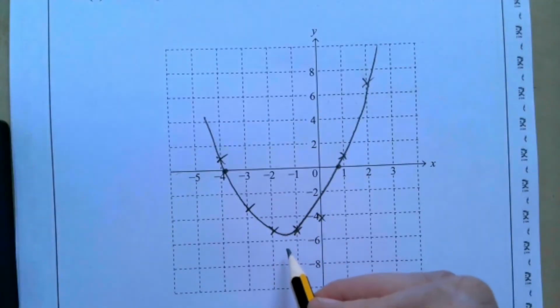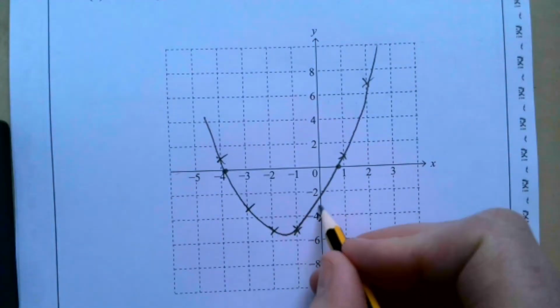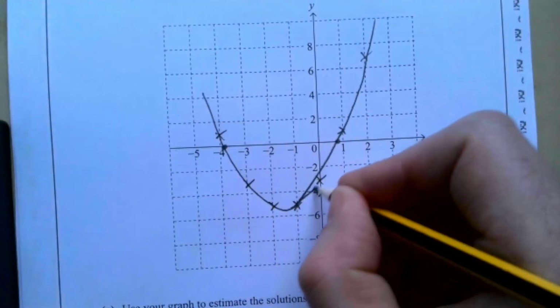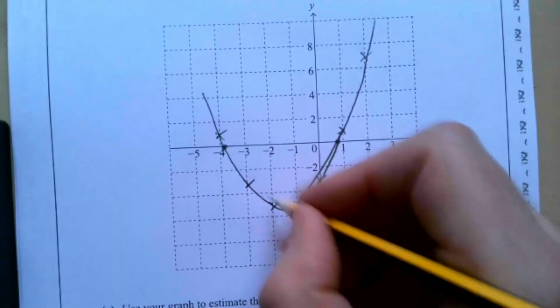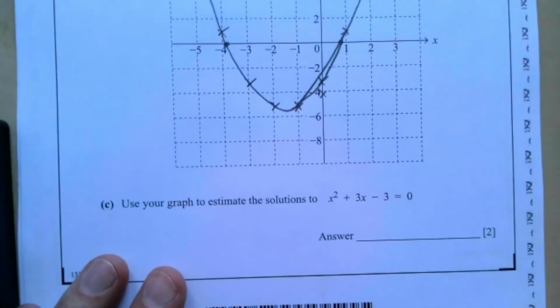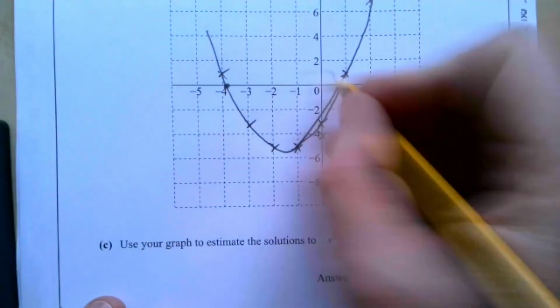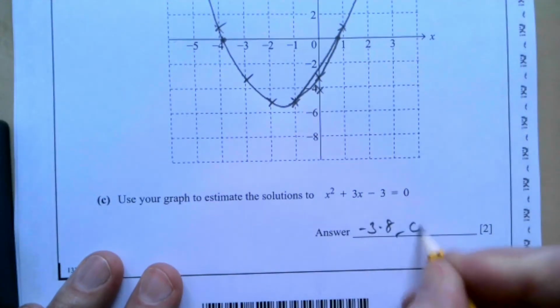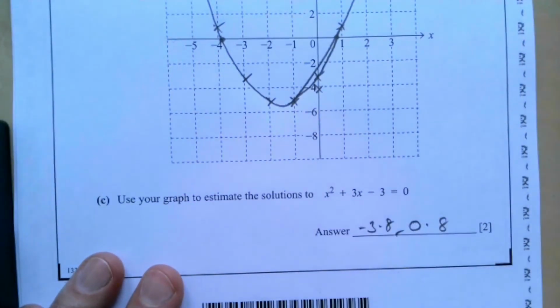In fact, what have I done here? There's some messy things around here. I think that should be a minus 3 there, so it should actually have kind of gone through there. But you get the idea. And that's a wee bit better from there. Apologies. Anyway, that's 0.8 and minus 3.8. So minus 3.8 and 0.8, those are my guesses for that one.